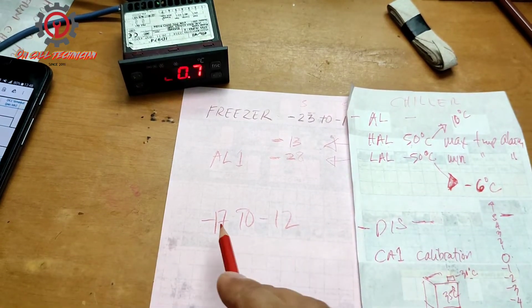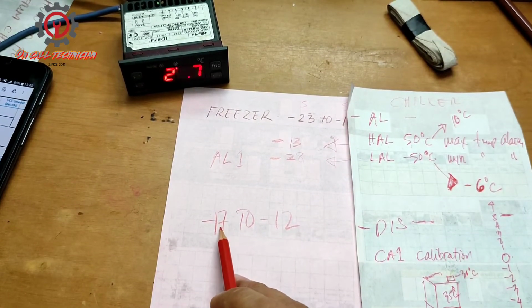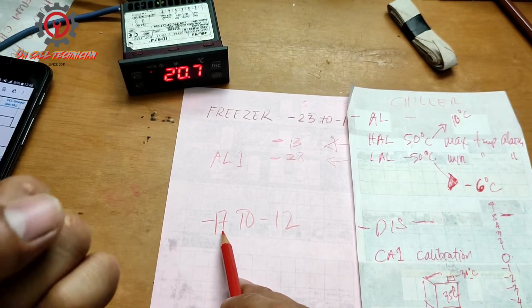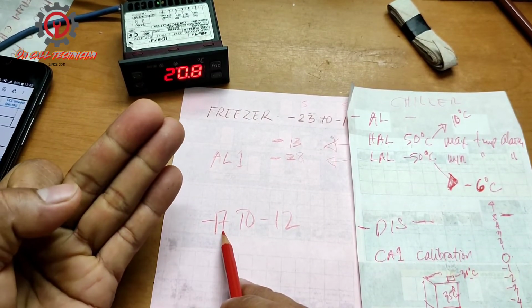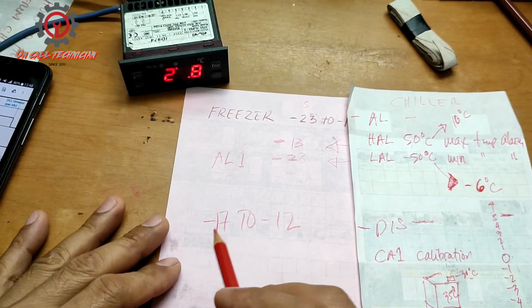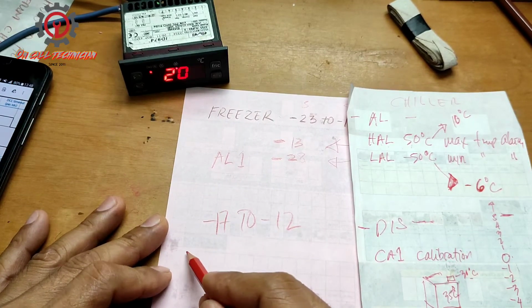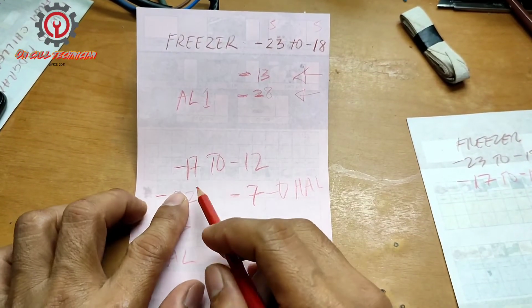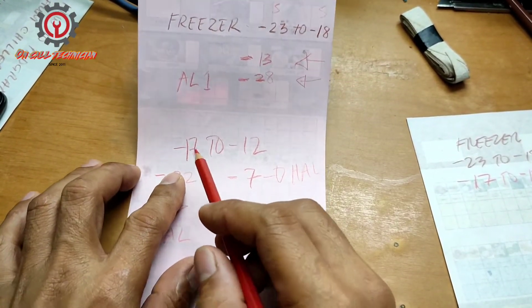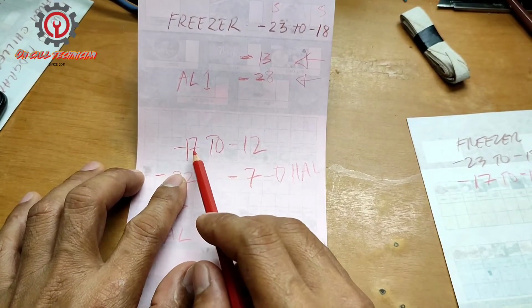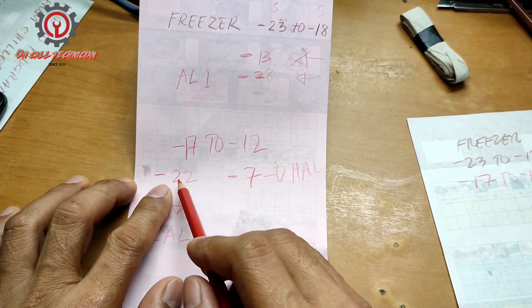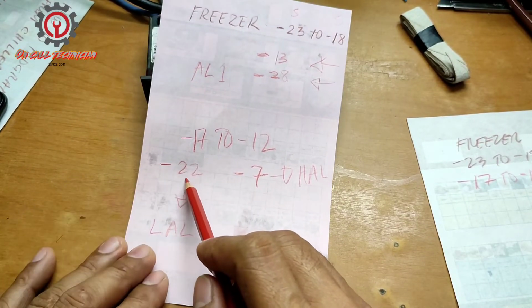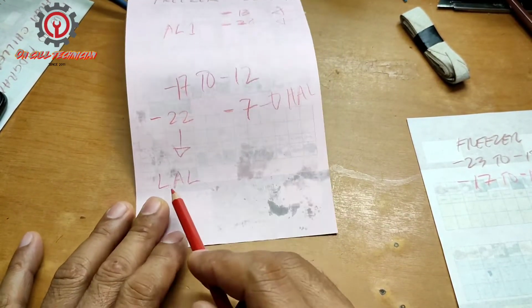If your setting is negative 17, just add 5 degrees Celsius and it will become negative 22, and this negative 22 will be your lull.